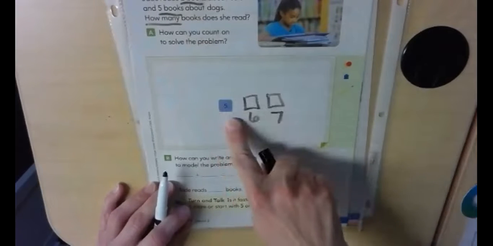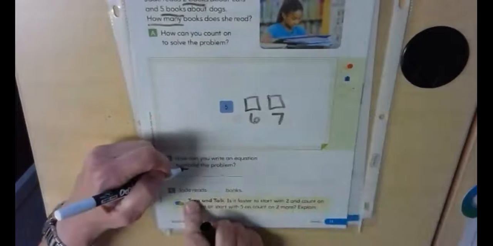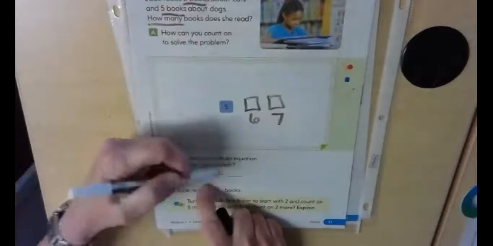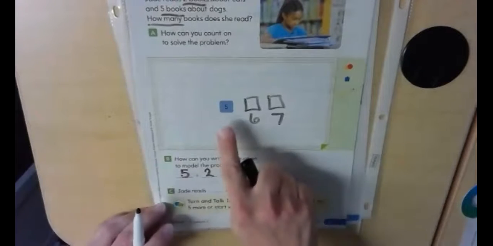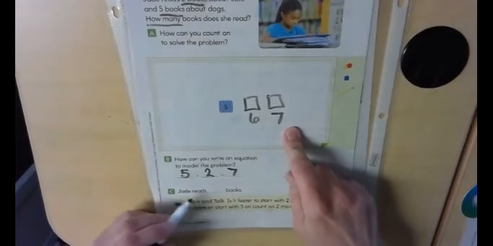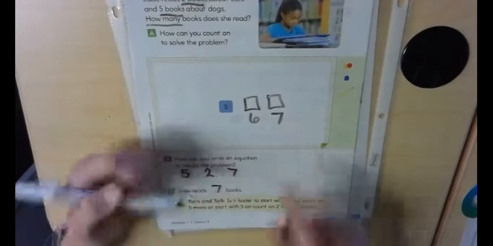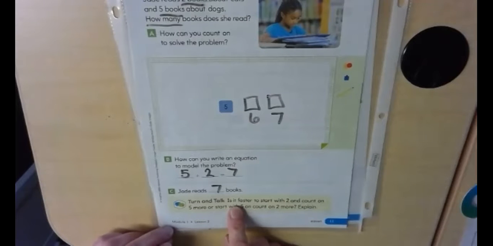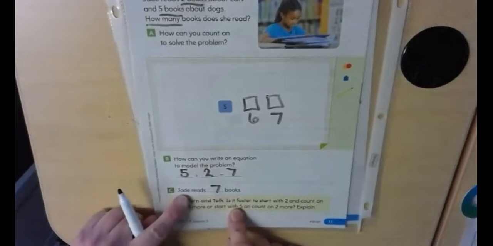Again, how can you write an equation to model the problem? Remember we started with a number? This time we started with a 5. So let's go ahead and write that 5, plus 2 more books. We drew 2 more books. And when we counted those 5, 6, 7, that equaled 7. Jade reads 7 books.